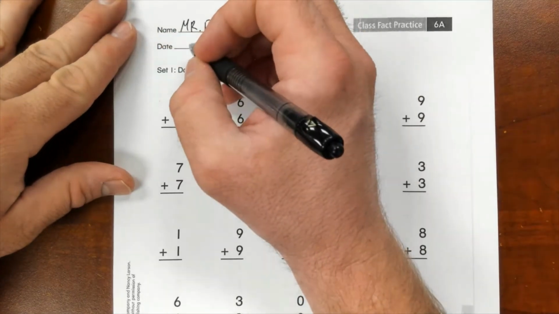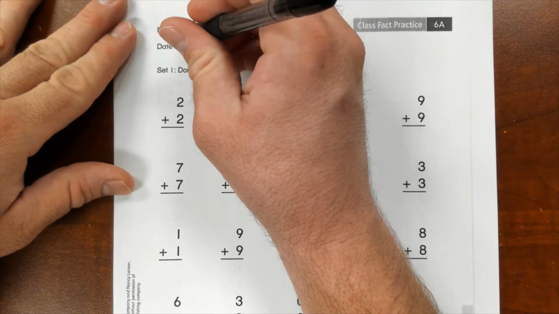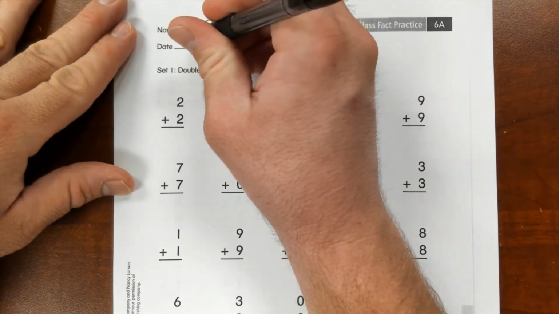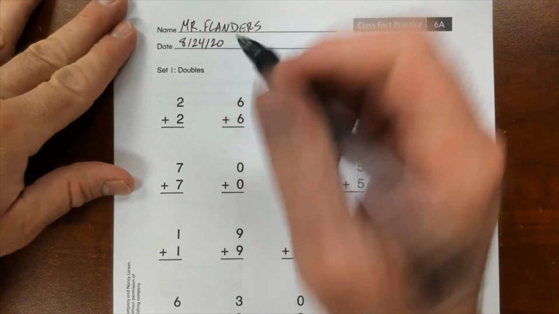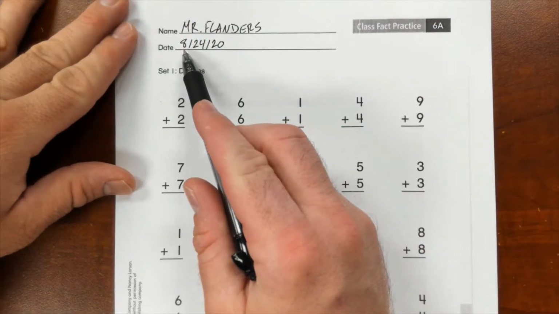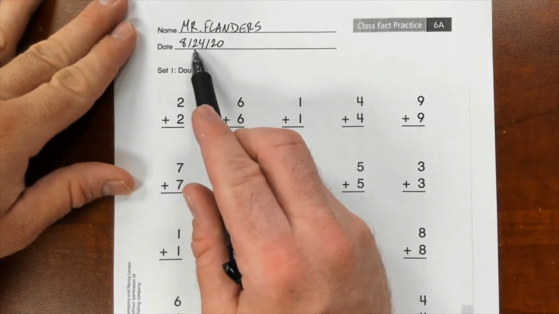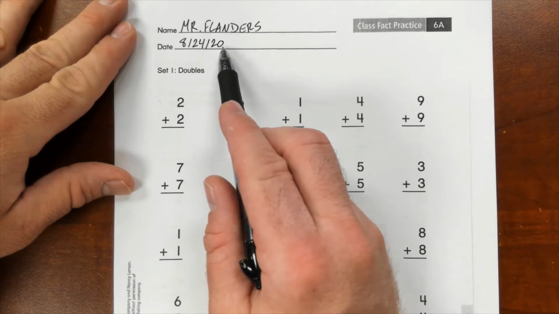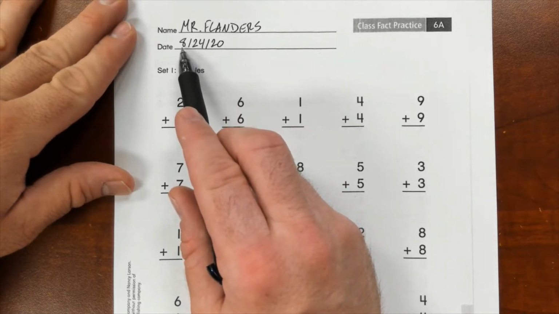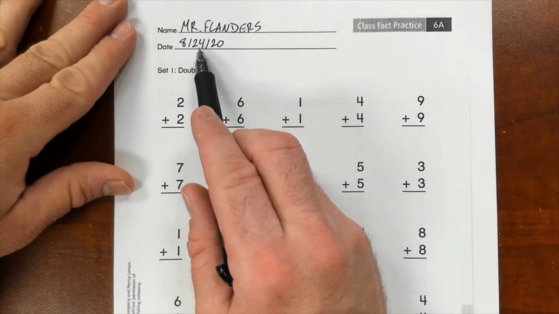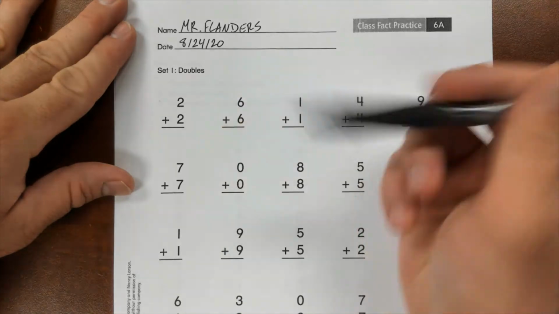And we're going to write out the whole date in two ways. So we're going to start with 8/24/20. So that stands for August 24th, 2020. So the 8 is for the 8th month, which is August. The 24 is the day, and the 20 is for the year 2020.